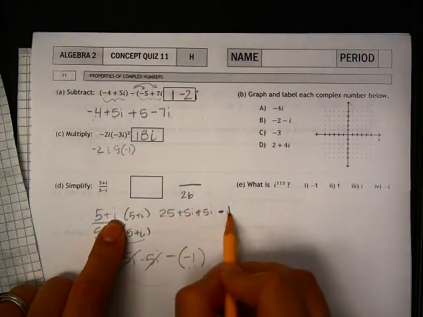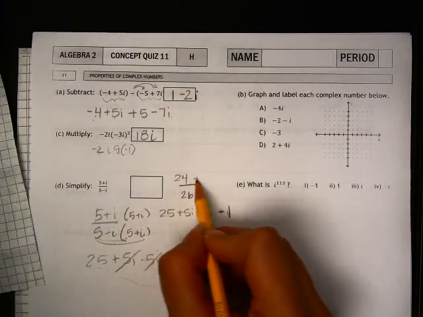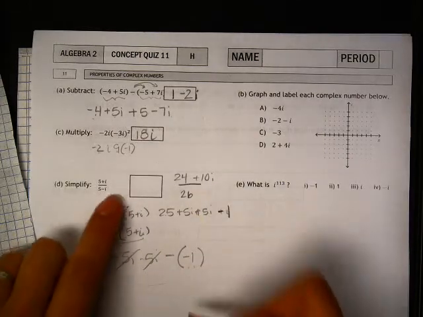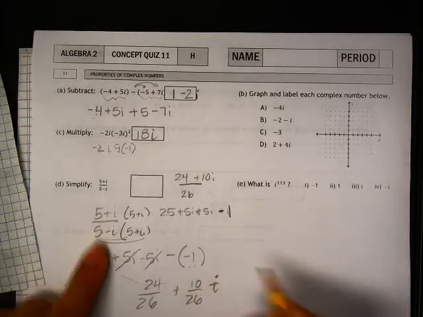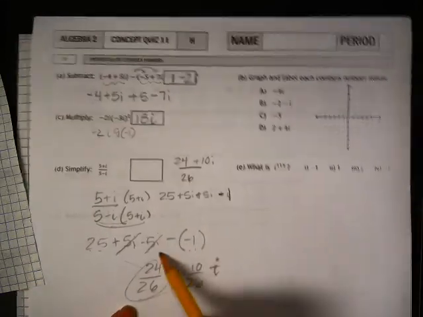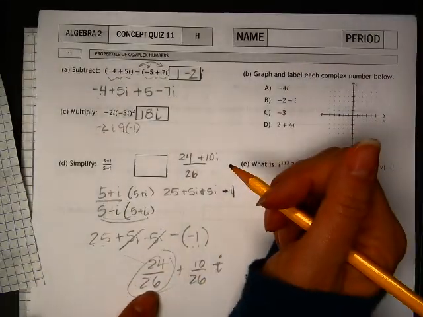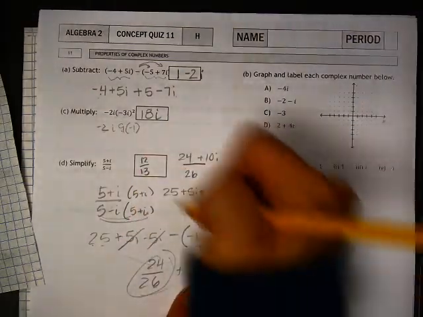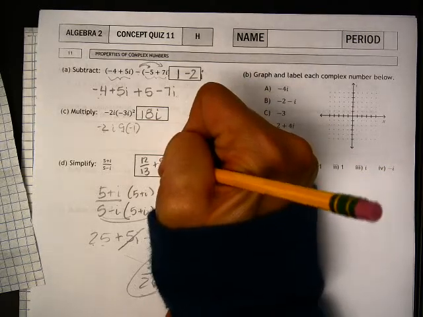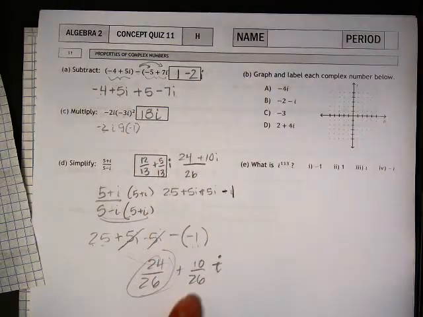So we have 24 plus 10i, and I want to separate those. So 24 over 26 and 10 over 26, and I do want to reduce that. So I reduce that, and I get, 2 goes into both, 12 over 13, and I reduce this one, 2 goes into both, 5 over 13. Fine.